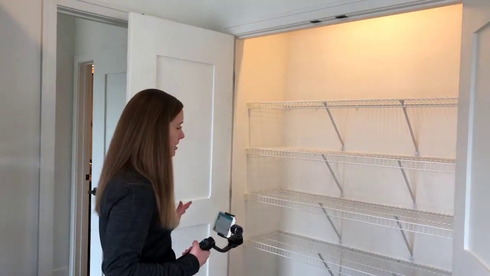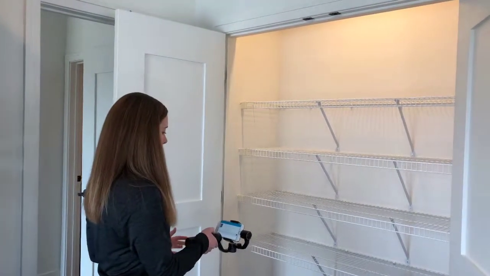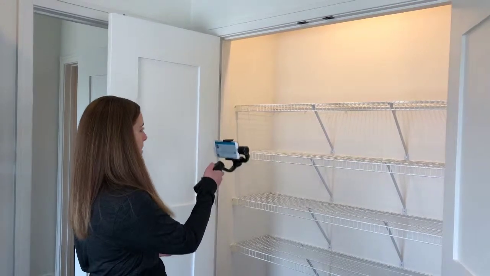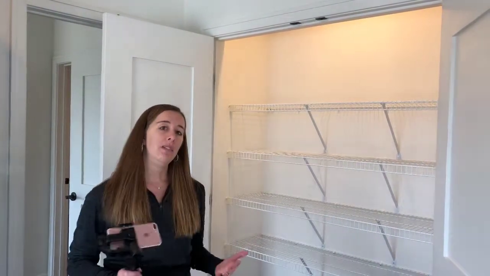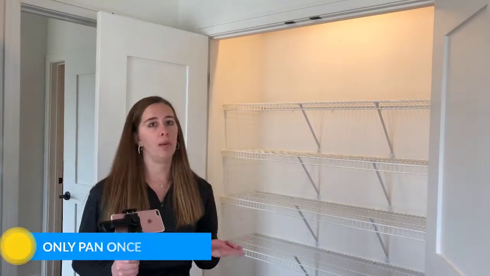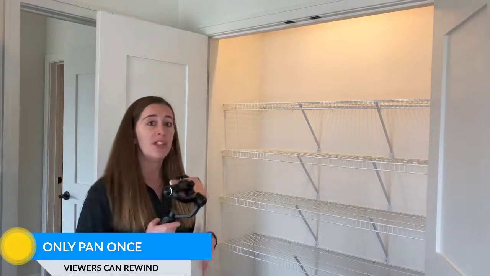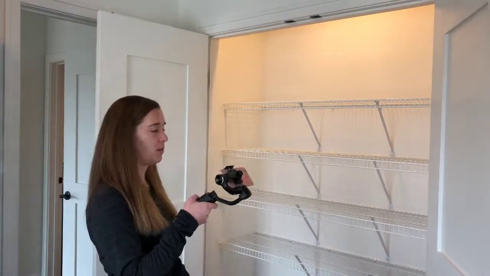On shots like this, which is very simple, I like to start at the bottom and just pan one time up across the space and then end that clip. On any of the clips where we're panning left to right or from top to bottom, please remember you only need to pan one time. This is a video. Your viewer can rewind and rewatch if they want to. You do not need to pan back and forth and back and forth. Just once and you've got it covered.